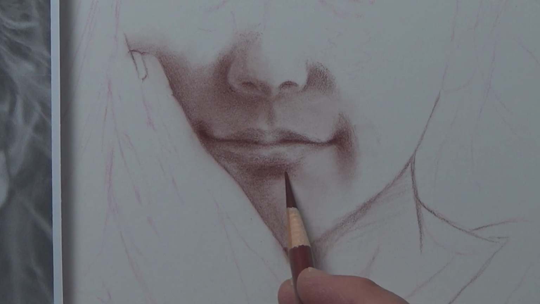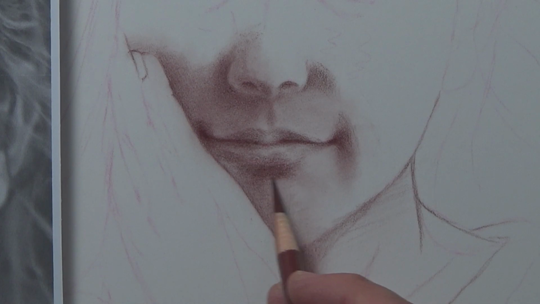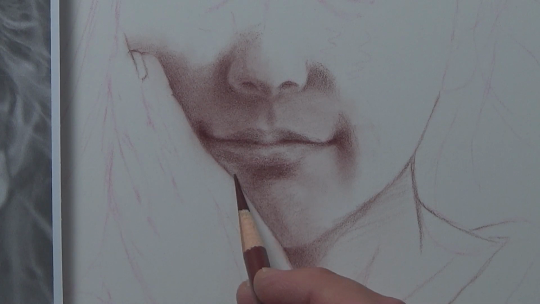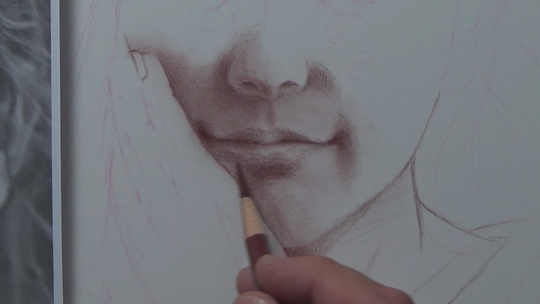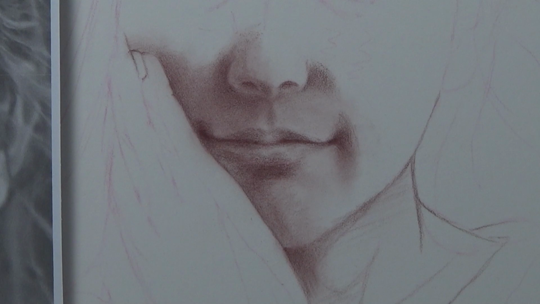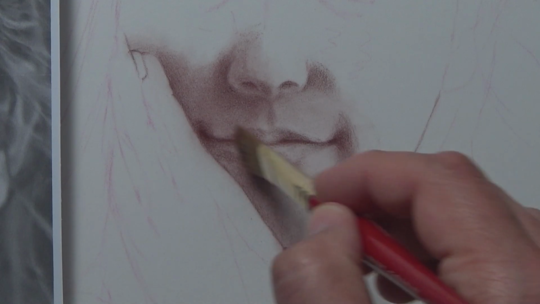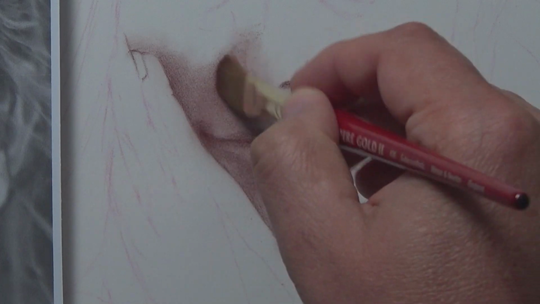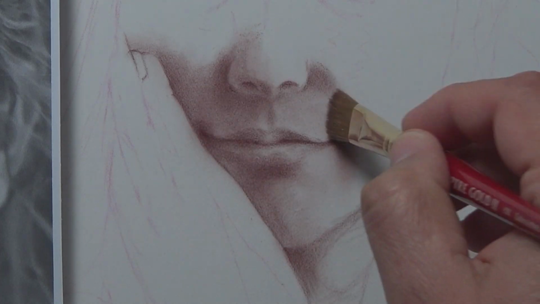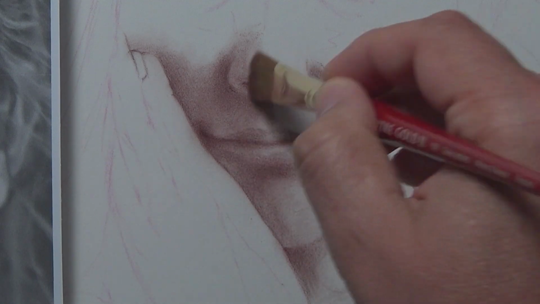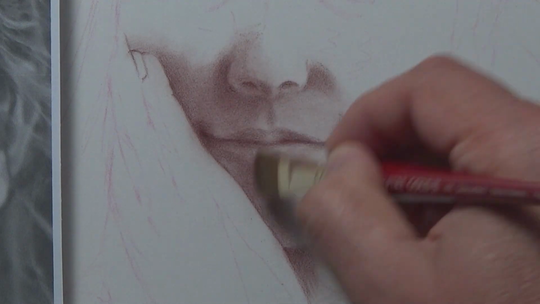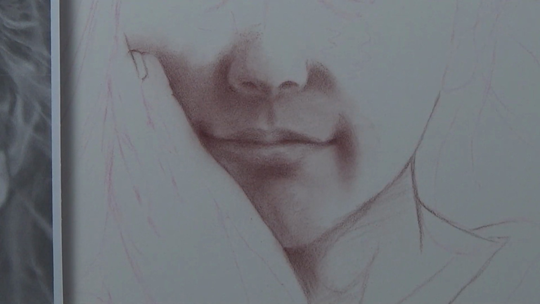And I'm going to add more value to the bottom of the lip, right underneath the lip line, because that will show more of the form and how that lip is jetting out away from the teeth, right? And let's just brush this really quick. Okay, there we go.